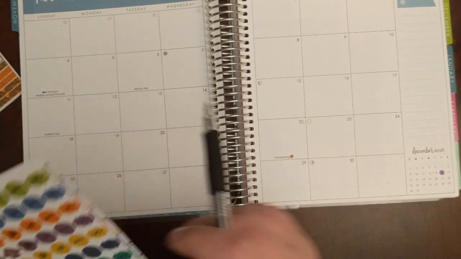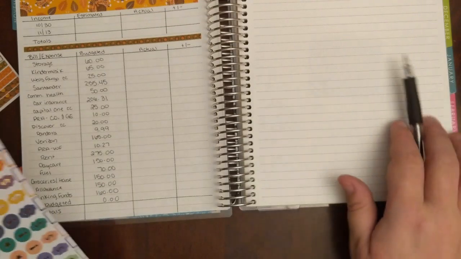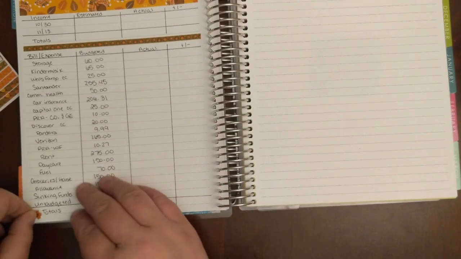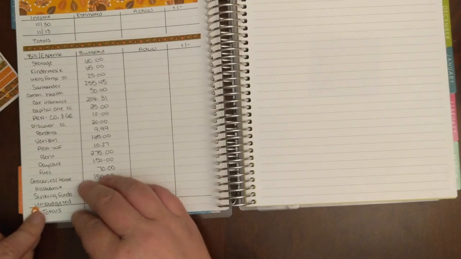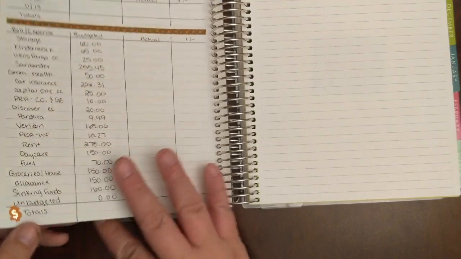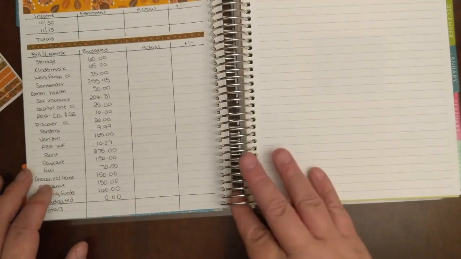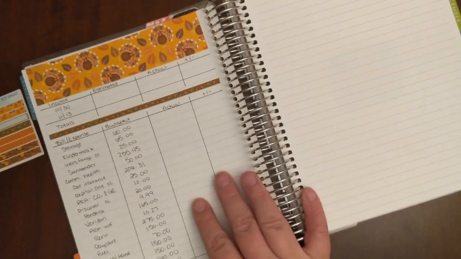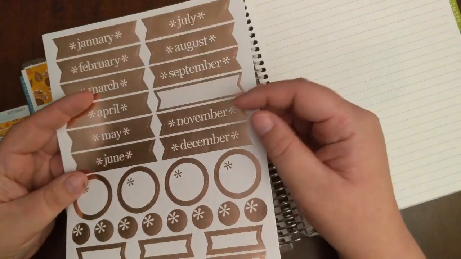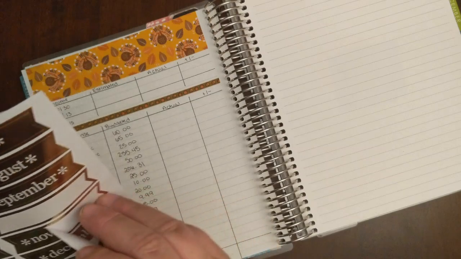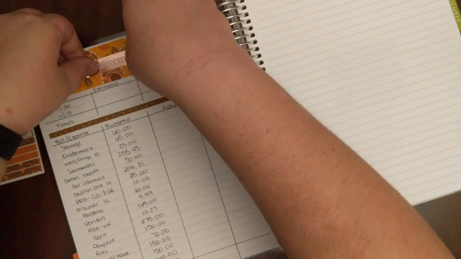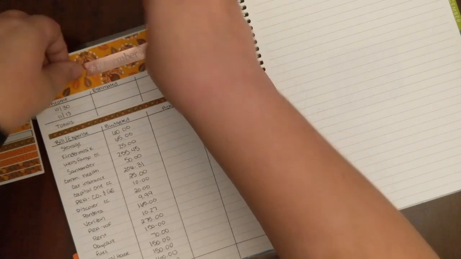Oh, first, I always try to forget these two parts. I want to add in this little orange sticker, little money sign. I think those are cute. I got that from one of my Erin Condren life planners. And then up here, I got this from Erin Condren also. It's the rose gold months. And I'm just going to stick that up there at the top. I don't think that's in the middle, but that's alright.